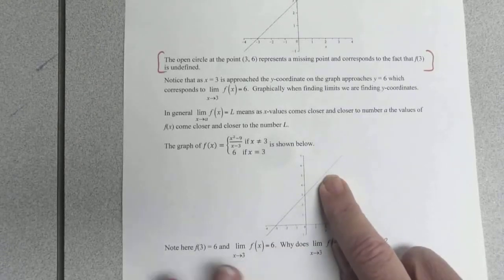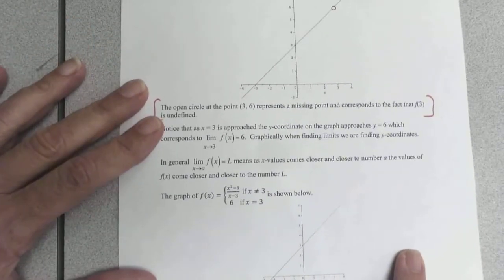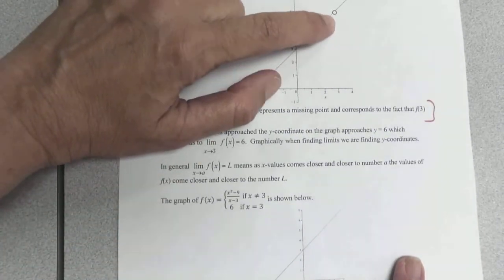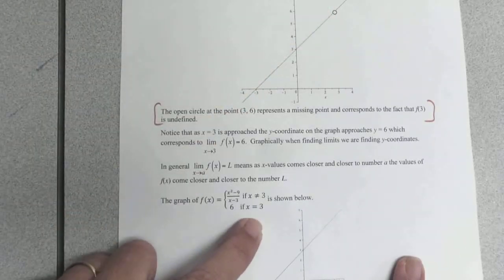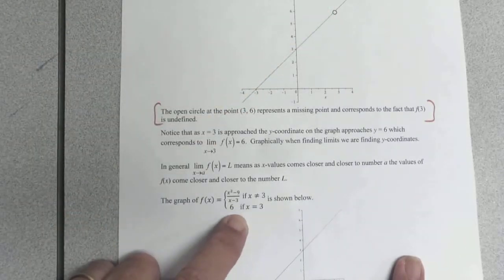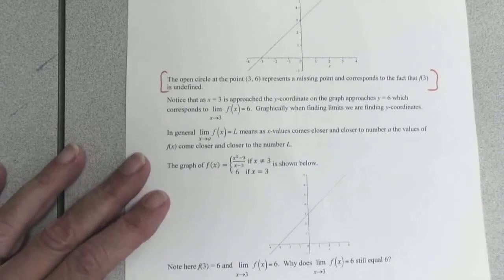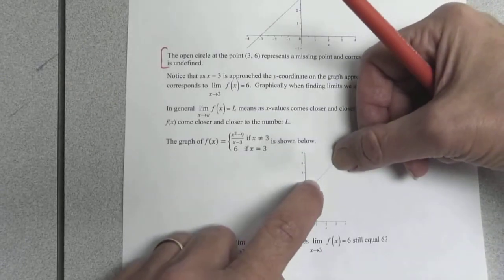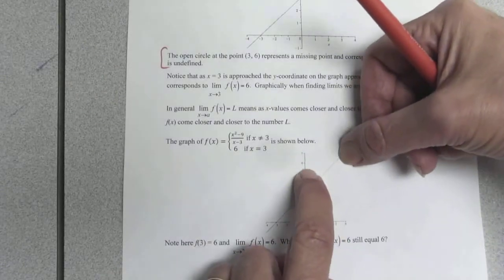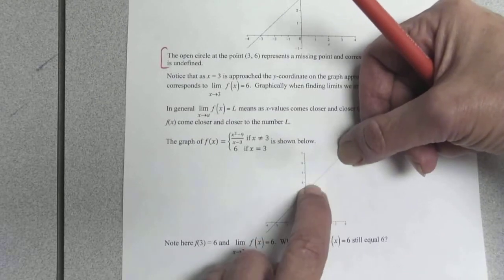And so here's my graph here. The difference between these two graphs is I've merely filled in that hole. I've now specifically defined the function to be 6 when x equals 3. And so here, f of 3 equals 6, but the limit is still 6. So I changed the function, but the limit's still 6. And the limit's still 6 because when I come closer and closer and closer, my y value is still going to be closer and closer to 6.